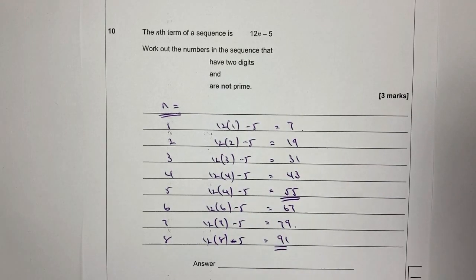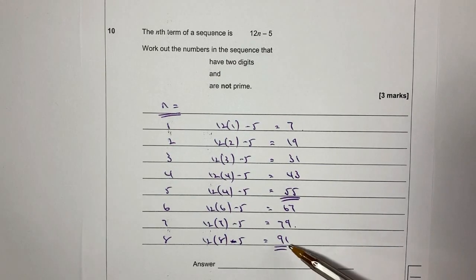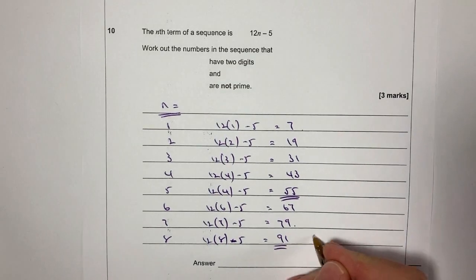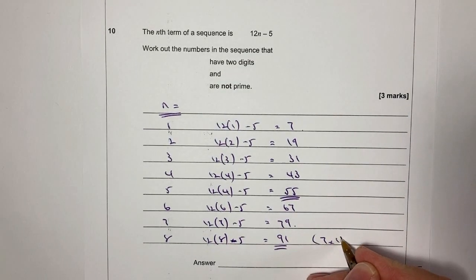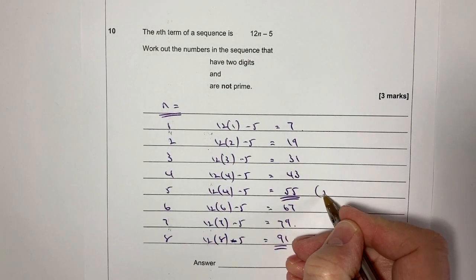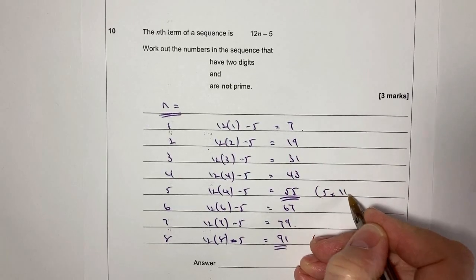We could carry on this forever, but basically they want us to work out two numbers that are 2 digits and not prime. So let's have a look. The reason 91 is not prime is because it's equivalent to 7 times 13. And as we mentioned before, 55 is 5 times 11.